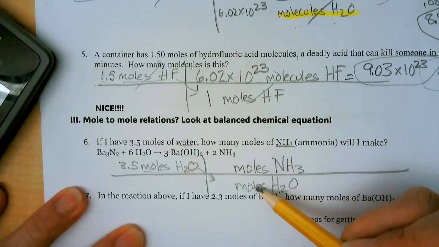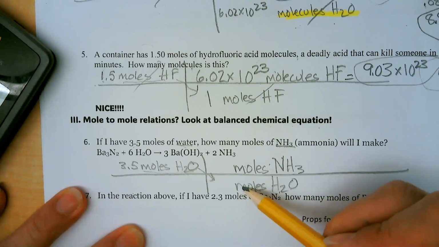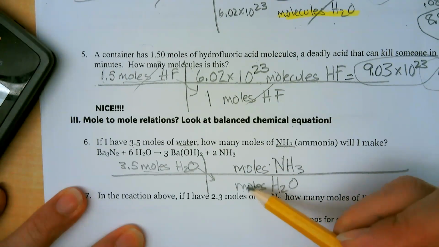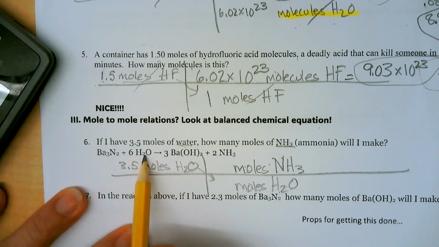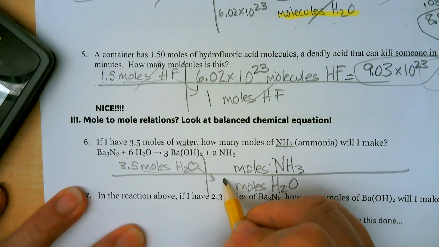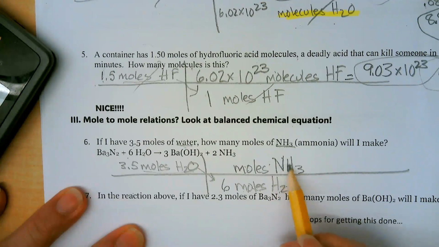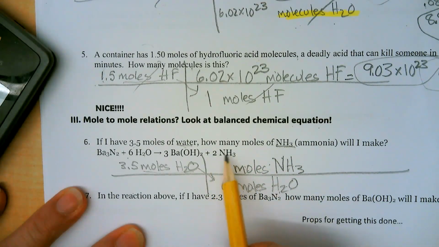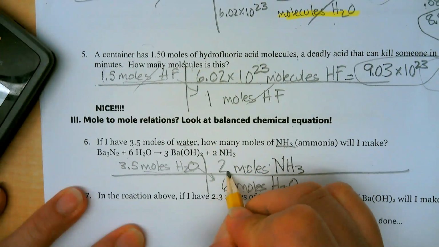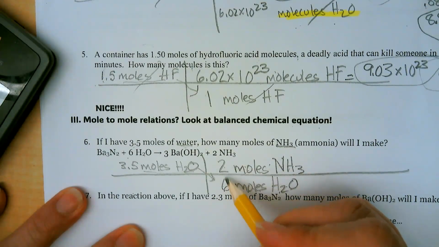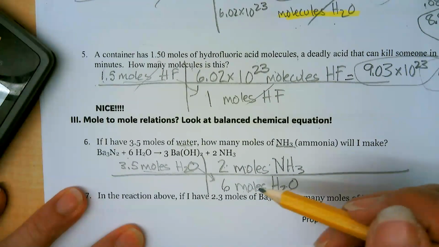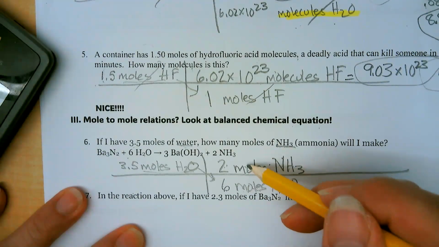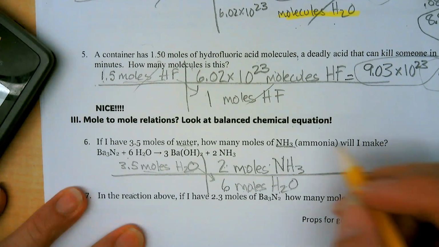So if you are going mole to mole to switch our substances, mole-to-mole relations, we look at the balanced equation. So moles of H2O, well, let's look at this. Here's H2O, and it's got 6 moles. Moles of NH3. Here's NH3, and there are 2 moles. So that is the mole-to-mole relation. This is the only time you don't just do 1 mole. Anytime it's moles over moles, you look at the balanced equation.